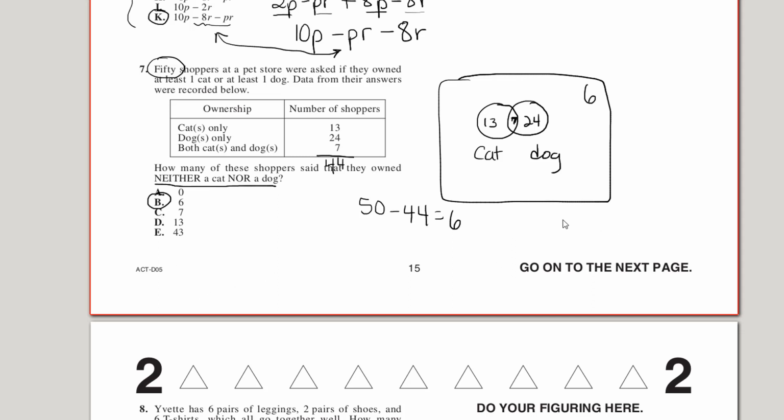Again, the Venn diagram is not necessary, but it may just give you a better feel for it if the question was a little bit more complex, or if you were even given a Venn diagram to know how to use it. But it helps us to visualize our chart data, what they're actually talking about.